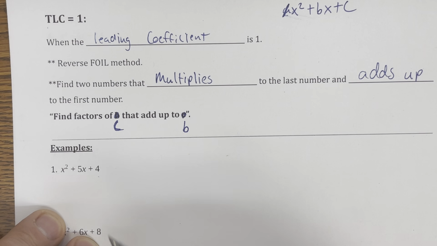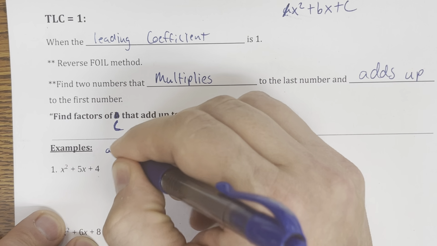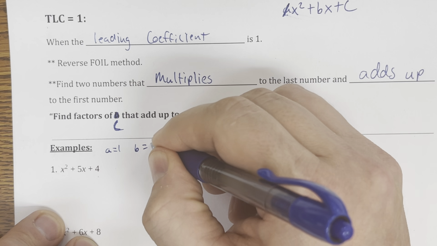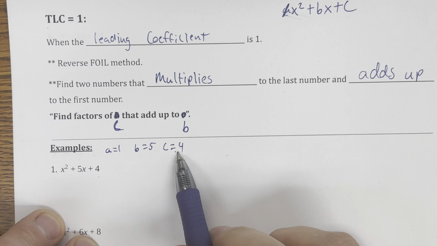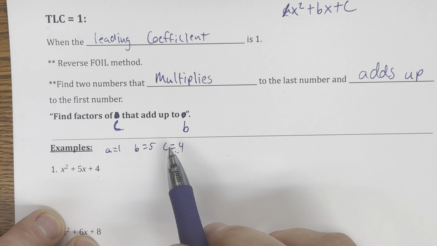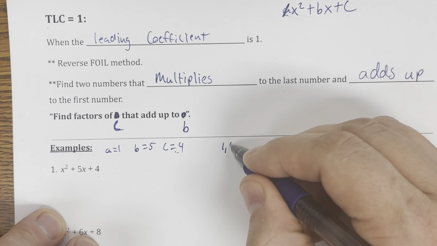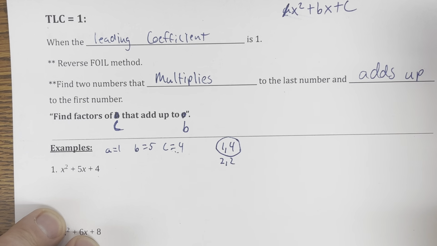It is. All right, now if I were to identify a, b, and c, a is 1, b is 5, c is 4. So we're going to find factors of 4. What times what's 4 that adds up to 5? Okay, so our factors of 4 are 1 and 4 and 2 and 2. 1 and 4 add up to 5.